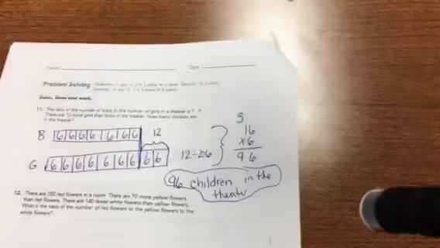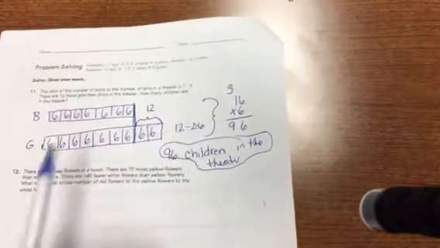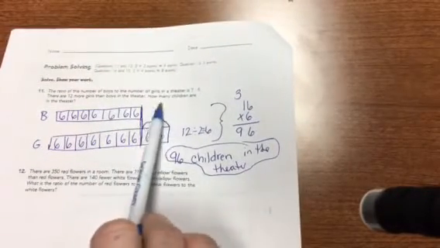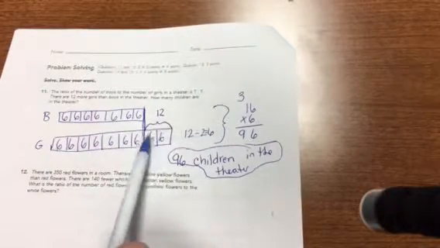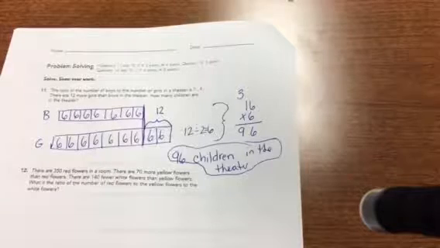The big thing that Math in Focus teaches is finding that one unit. And you need a piece of information, which was our 12, in order to figure out what I'm going to divide by and find that one unit.